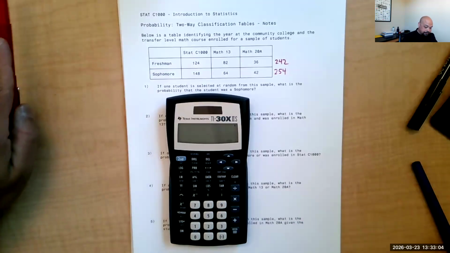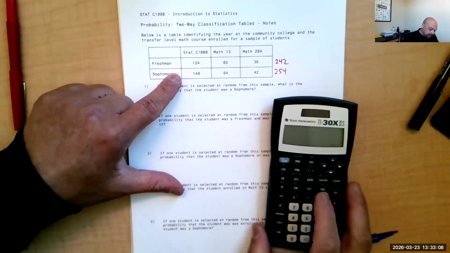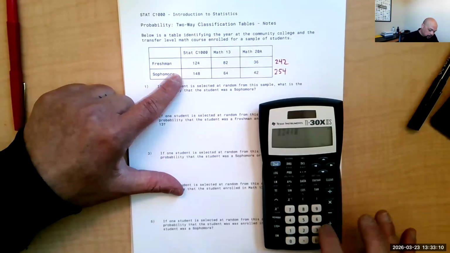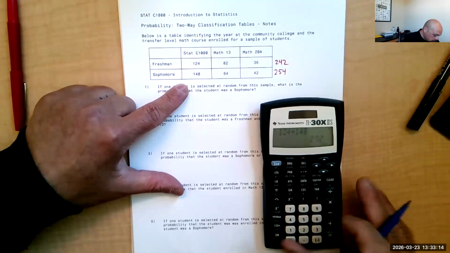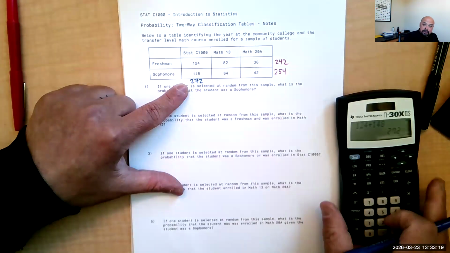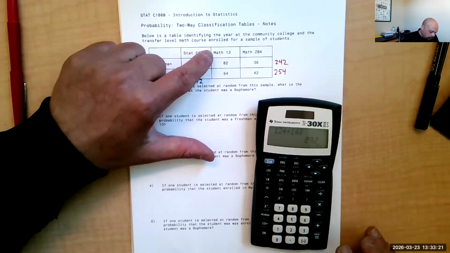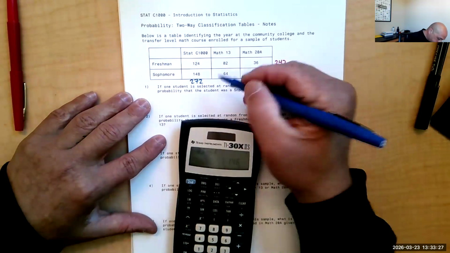We'll also want to figure out the different classifications. How many students are taking statistics, 124 plus 148, 272 there. The next one, Math 13 pre-calculus, 82 plus 64, 146.